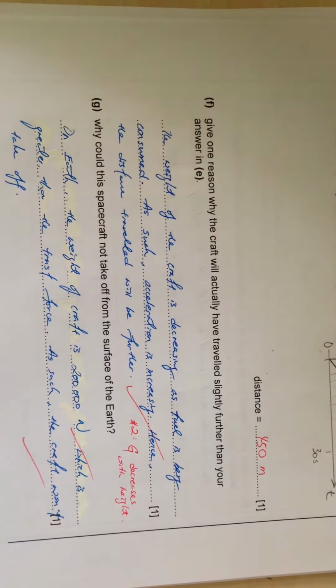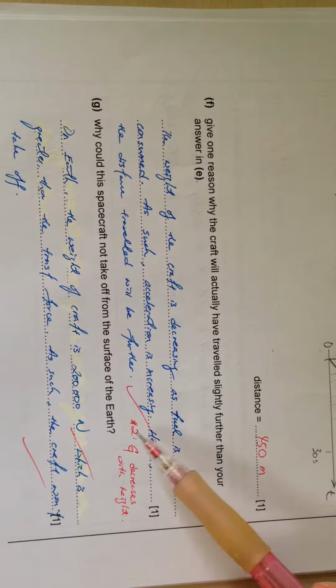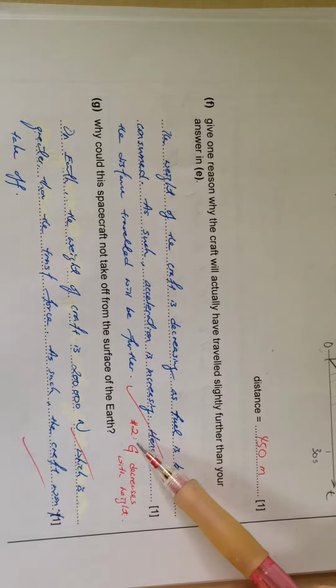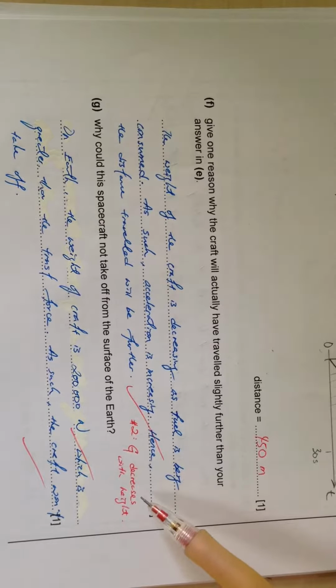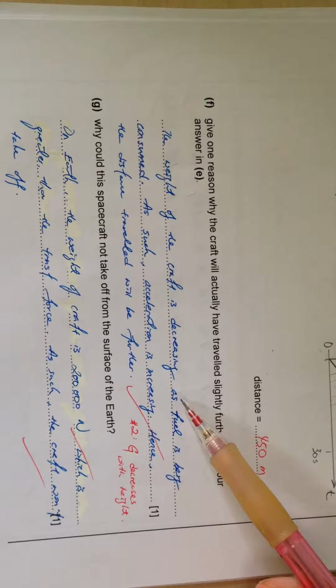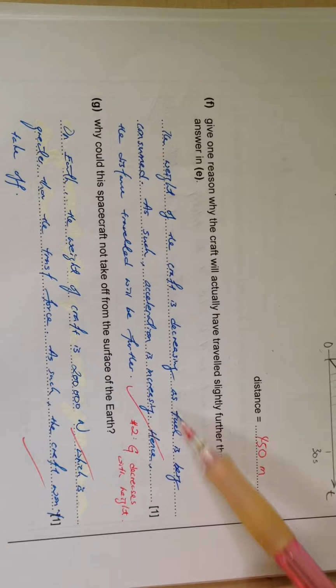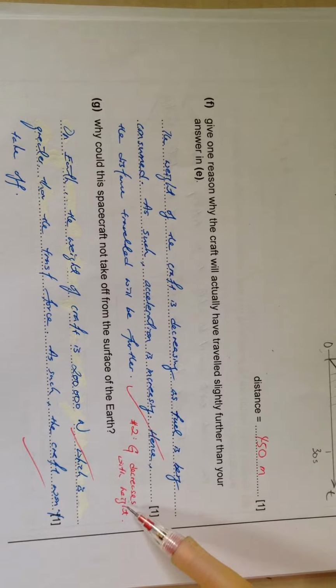But of course, the change in height must be drastic. 450 meters is actually like the height of a skyscraper. So if you state that the gravity is getting weaker, yes, it is a valid reason, but I don't think it is that significant compared to the consumption of the fuel. But if you state gravity is weakening, I will give you the mark as well.